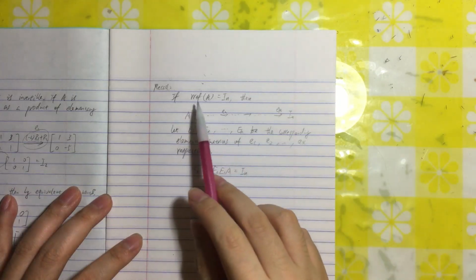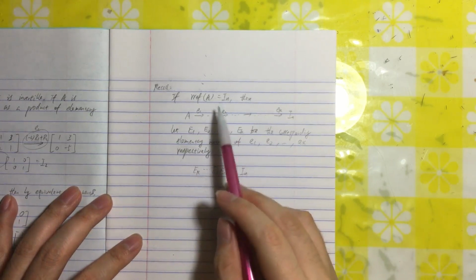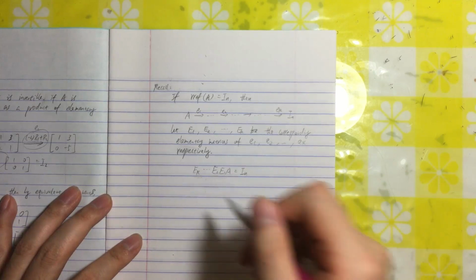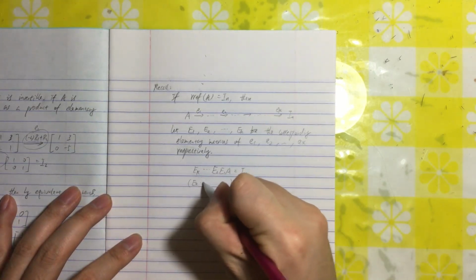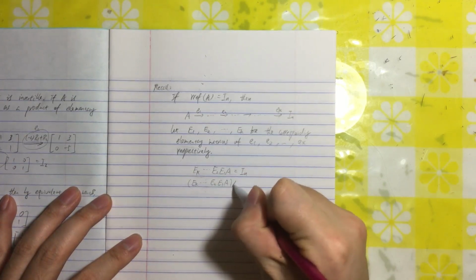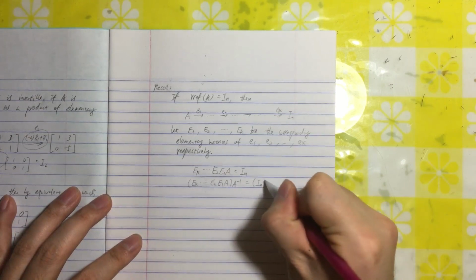Here, since the reduced row echelon form of A is the identity matrix, then by equivalent statements, A is invertible. So I can multiply both sides by the inverse of A. I get Ek times E2 times E1 times A times inverse of A. On the right side, I get In times inverse of A.